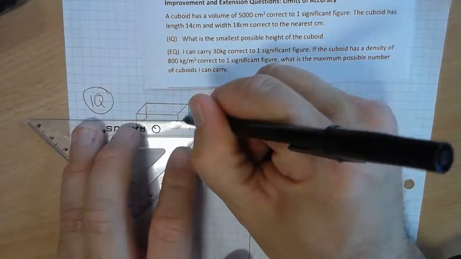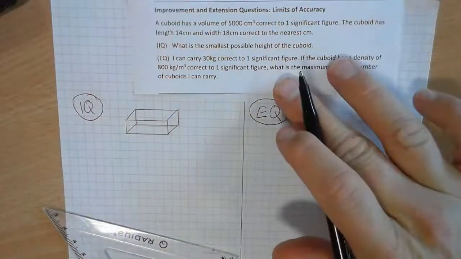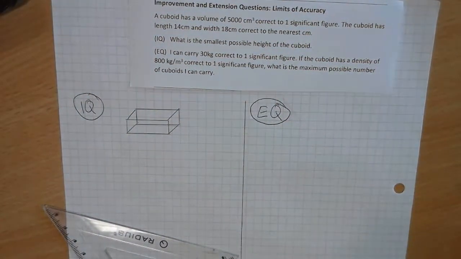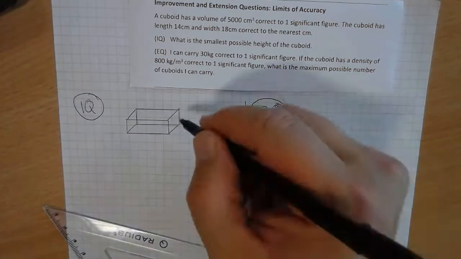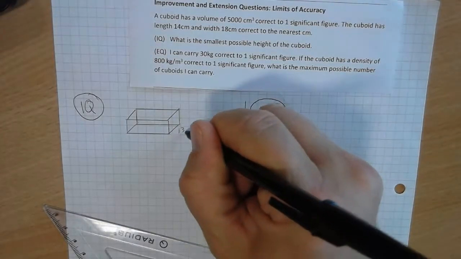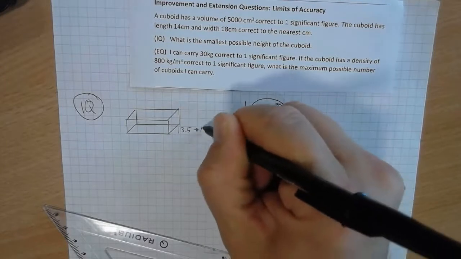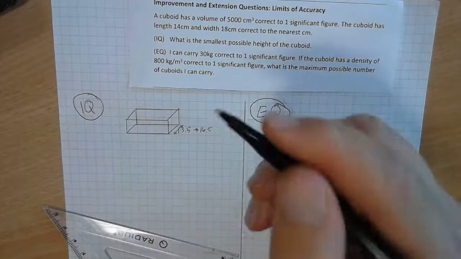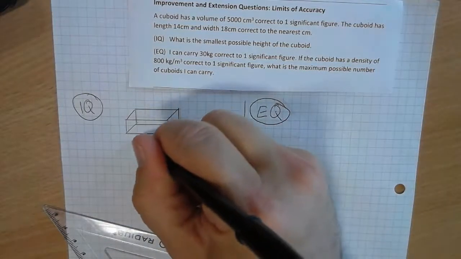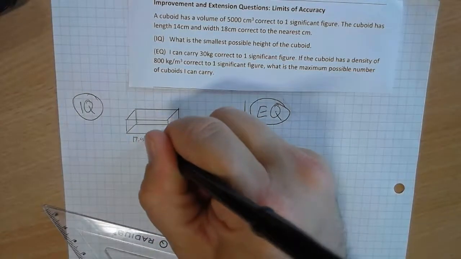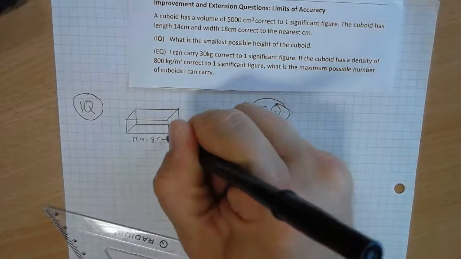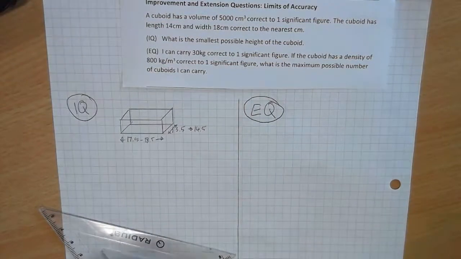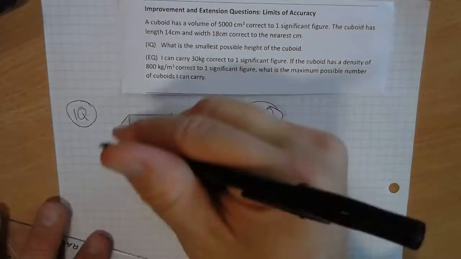So there's my cuboid, and I know that this cuboid has length 14 and width 18, correct to the nearest centimeter. So it could be 13.5 to 14.5 this way, and it could be 17.5 to 18.5 this way. You probably get a mark just for that. Okay, and I want to try to figure out what is the height.